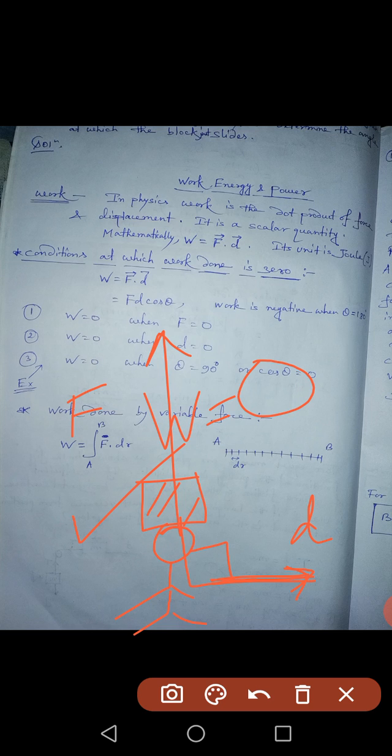This type of cases you have seen in class 9. A person carrying a load moving on a horizontal road, and we say that work done is 0. This is the reason, because force and displacement were in perpendicular directions. That's why. Okay. Then next one, work done by variable force.